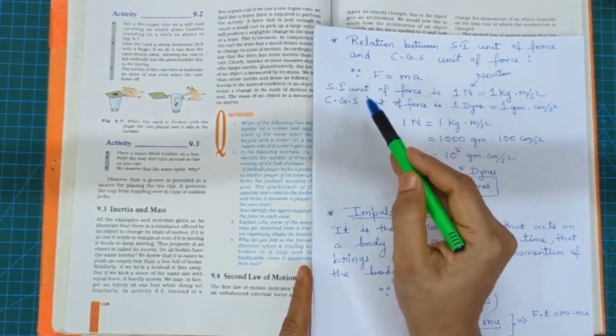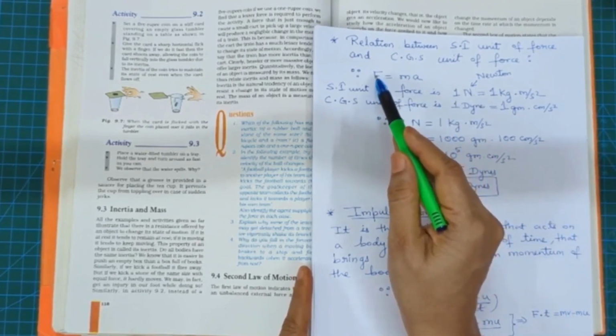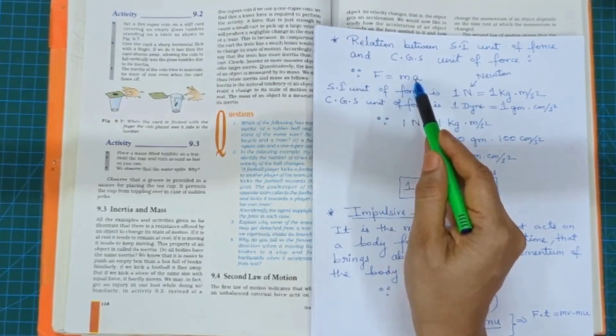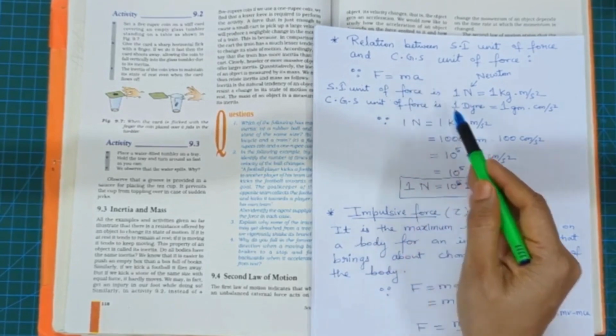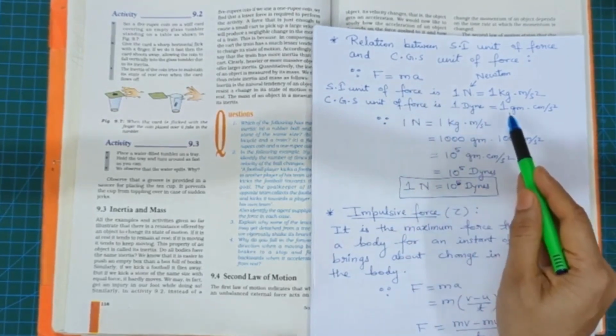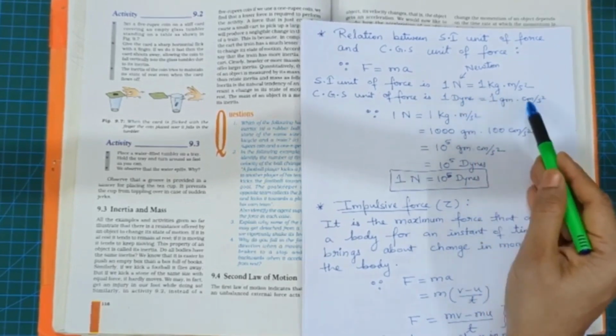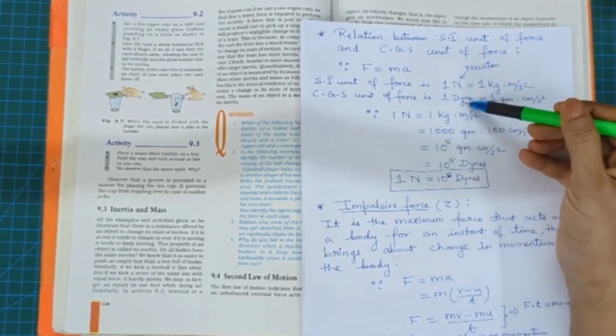So how do you understand force in the CGS unit? If force is in terms of dynes, then mass should be in terms of grams and acceleration should be in terms of centimeter per second square. So 1 dyne is 1 gram centimeter per second square. Now we know what Newton is and what dyne is, so we'll see how Newton and dyne are related.